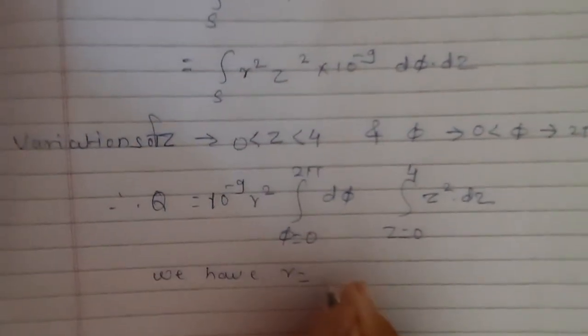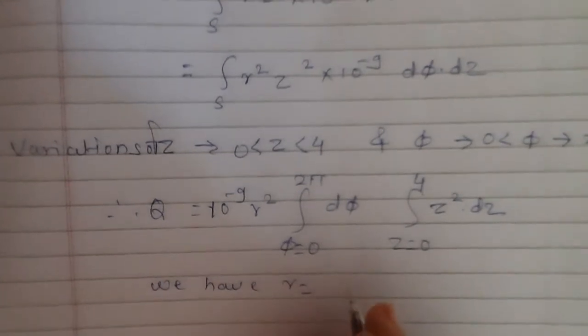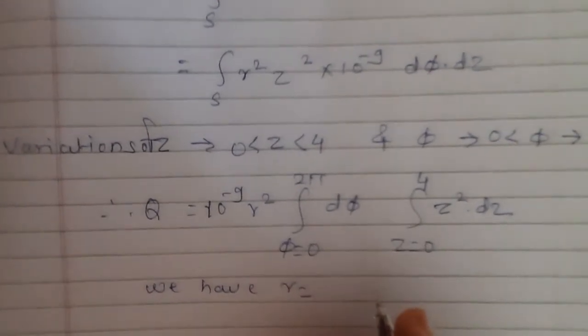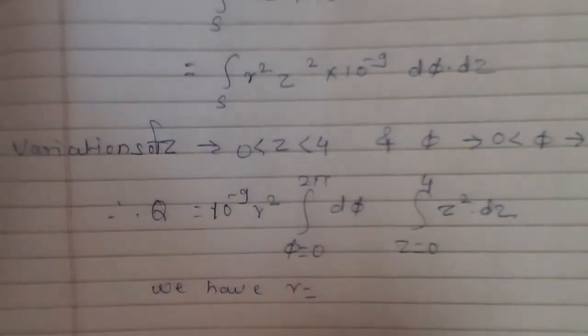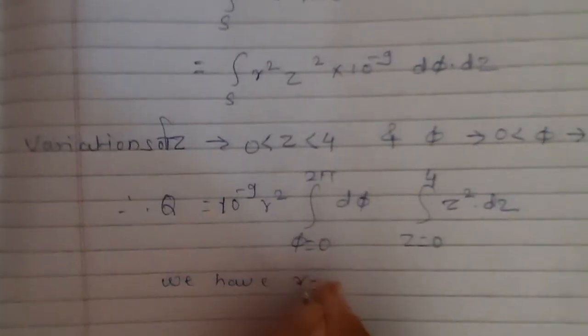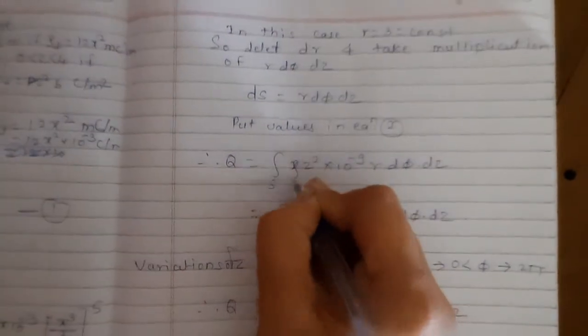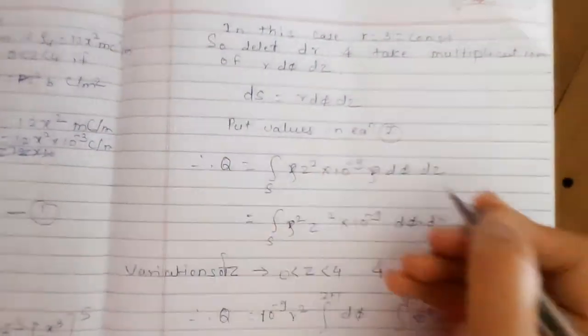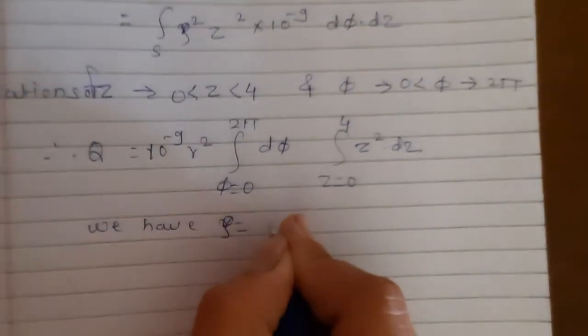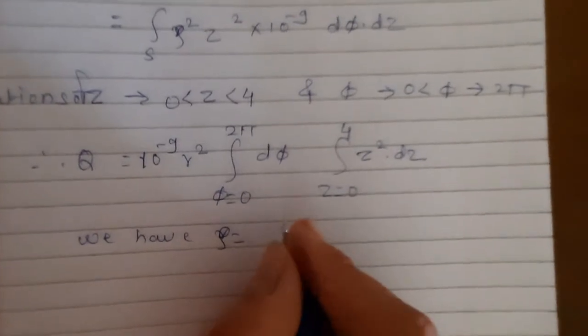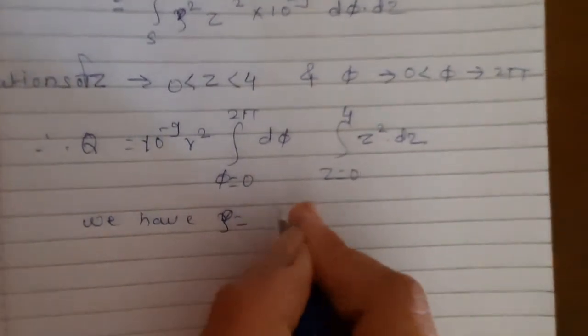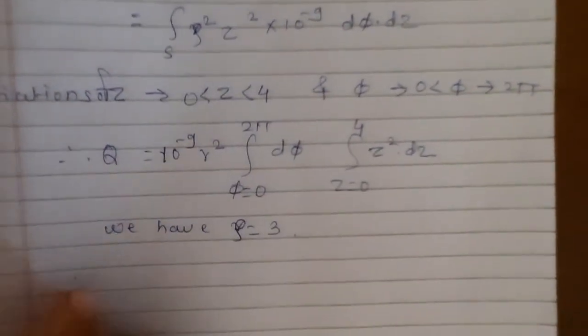Actually, not r, this is rho. You can write here rho, you just replace this by rho. It is equal to 3, which is given in the problem, so we replace it.